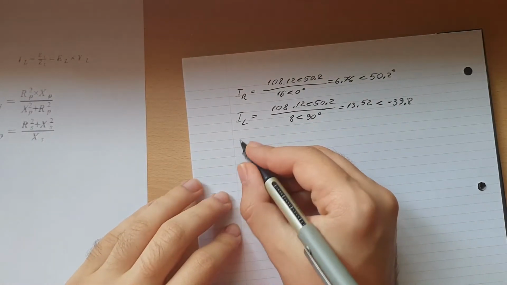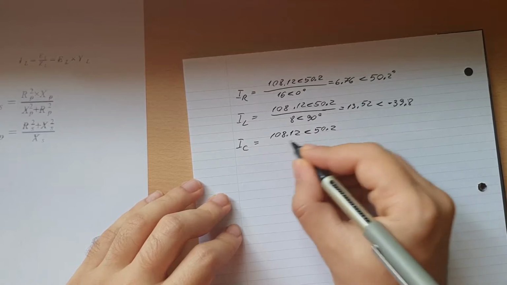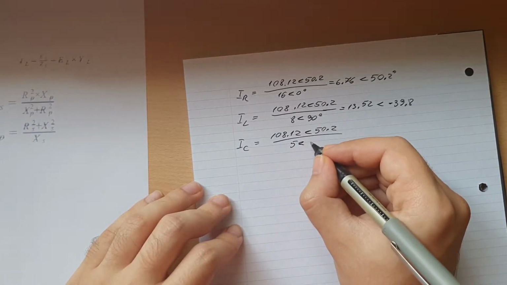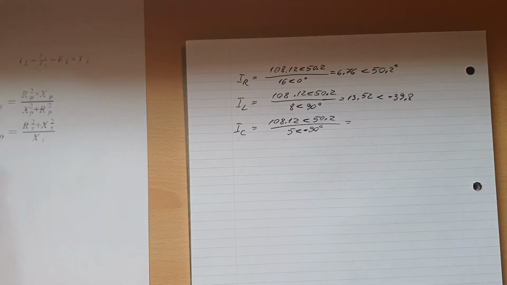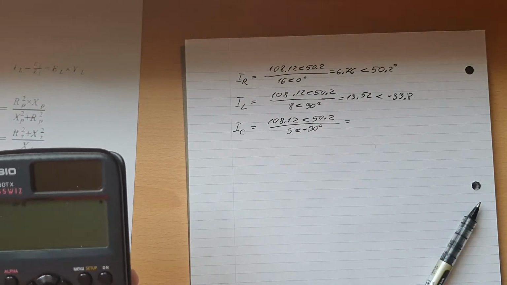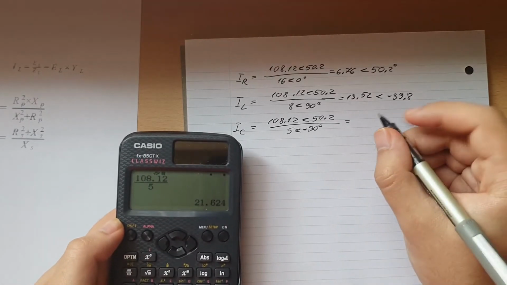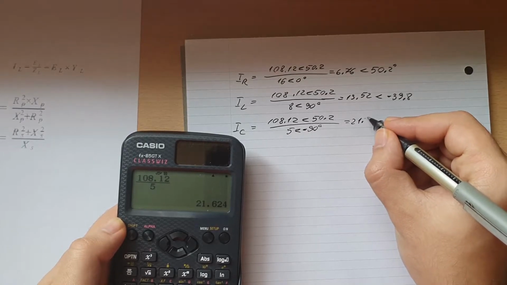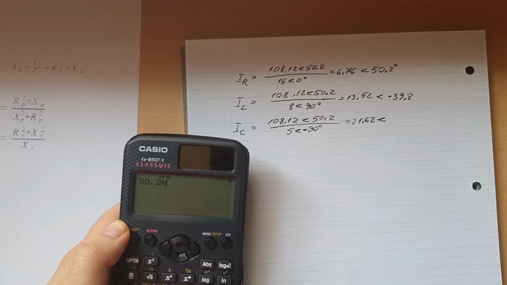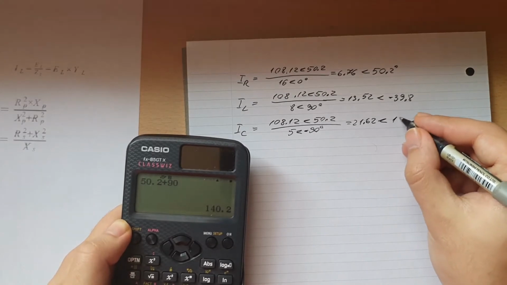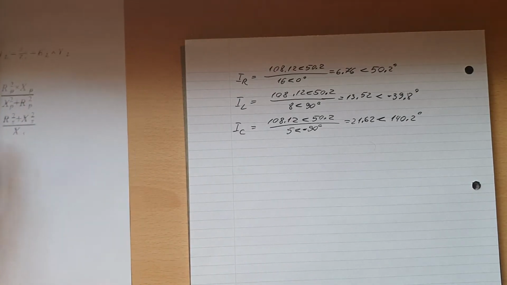Now I need to just find out IC, just equal with 108.12, an angle of 50.2, again the voltage, divided by 5 at an angle of minus 90 this time degrees, and that one will simply be equal to 108.12 divided by 5, that will be 21.62, at an angle of, you add them together, so plus 90, so that will be 140.2 degrees. All right, so we found out all three total currents.